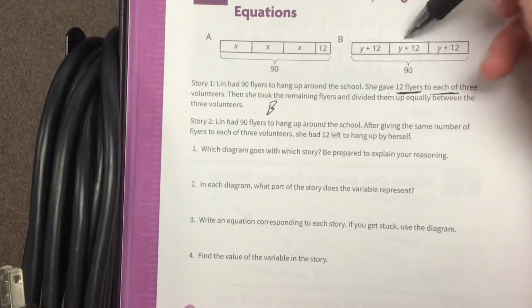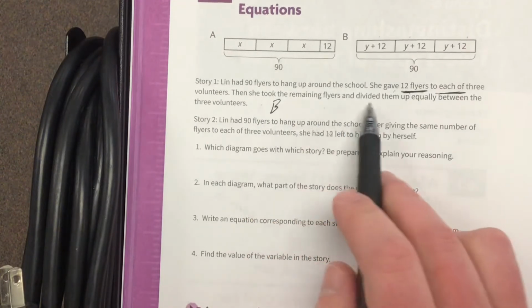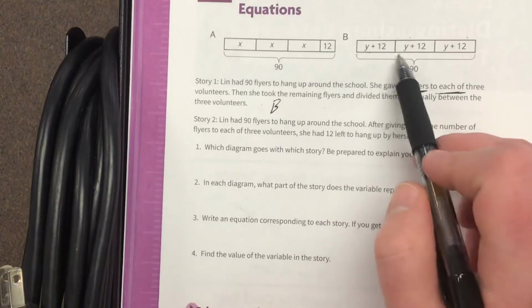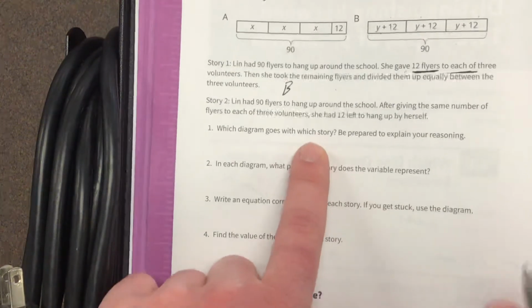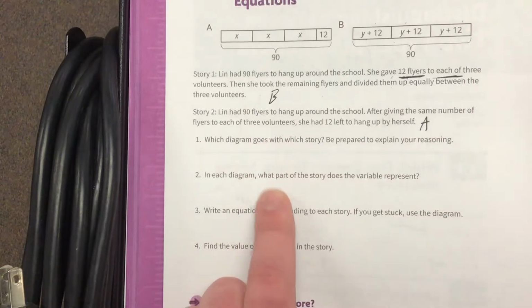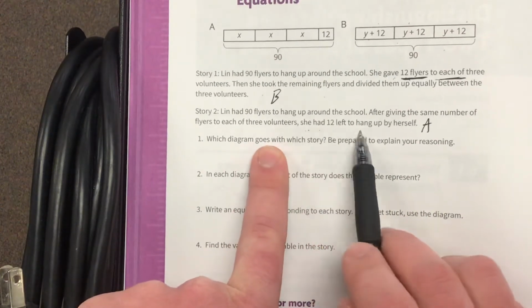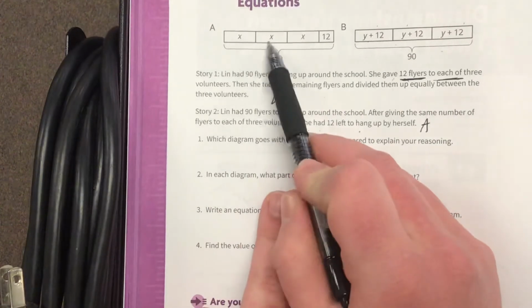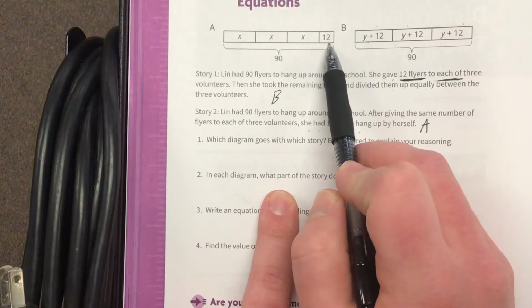So here we have our 3 volunteers, and then 12 flyers. And then she took the remaining flyers and divided them up equally. So that would be our Y, as those remaining flyers. Alright, so then that leaves A. For this one, it says Lynn had 90 flyers to hang up around the school. After giving the same number of flyers to each of the 3 volunteers, she had 12 left. So they all got an even number of flyers, and then there was 12 left.